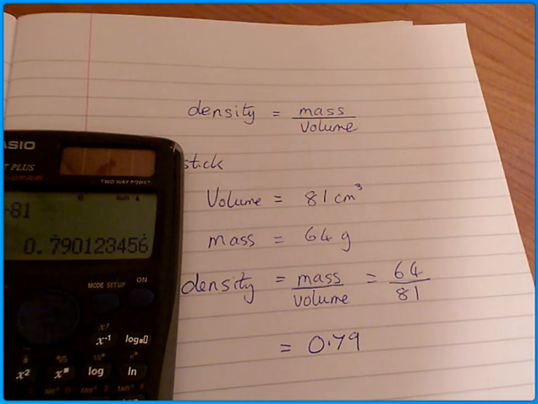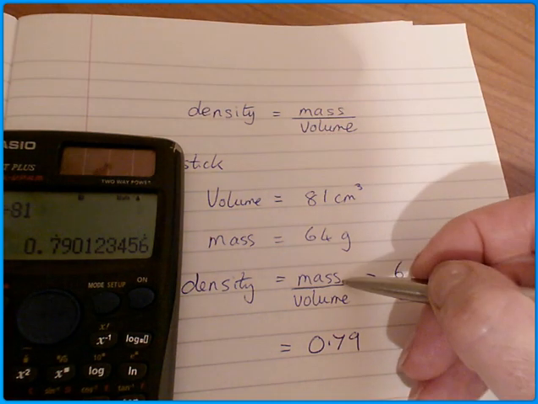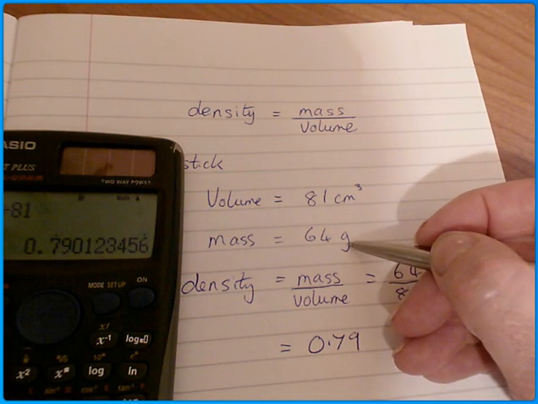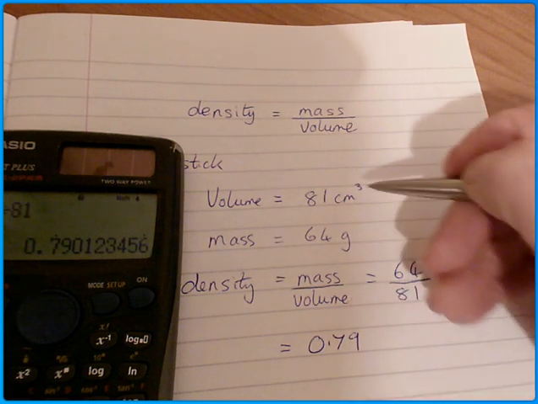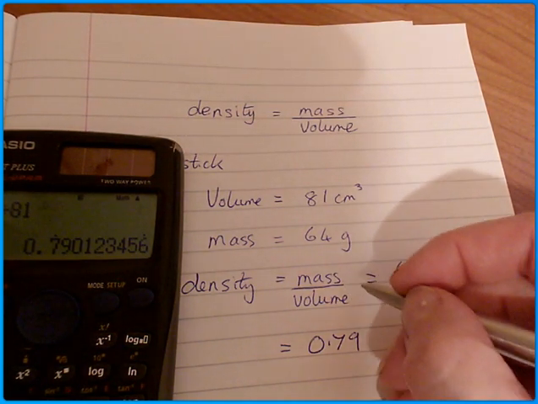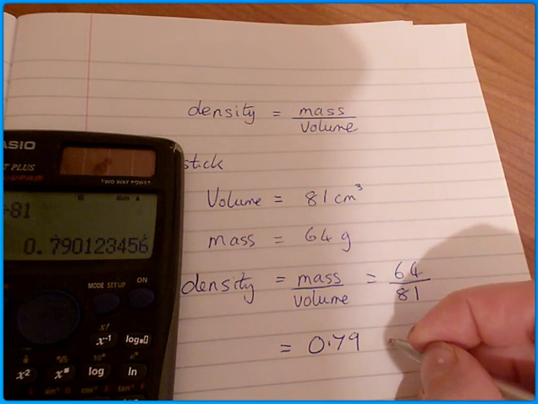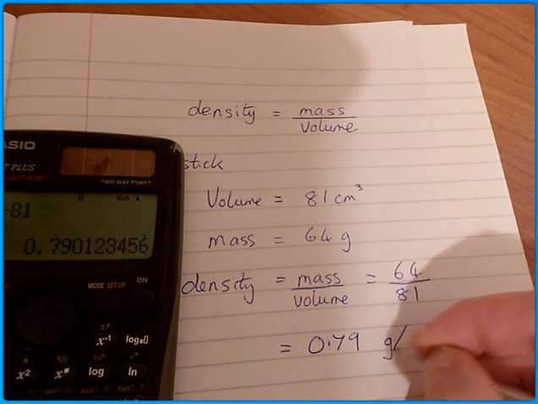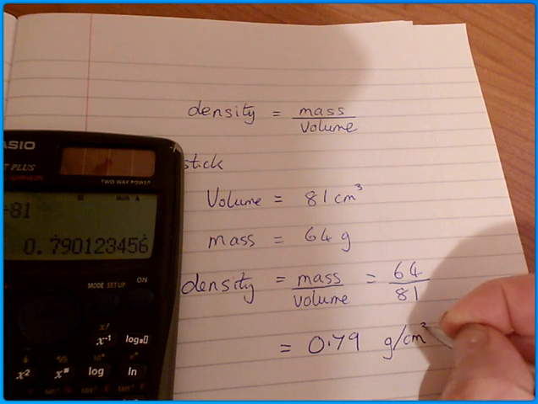But what's the unit? Well, our mass was measured in grams. Our volume was measured in centimetres cubed, so the density is measured in grams per centimetre cubed.